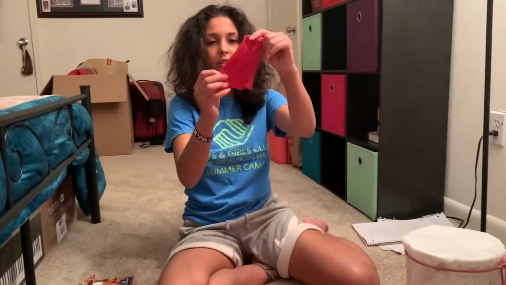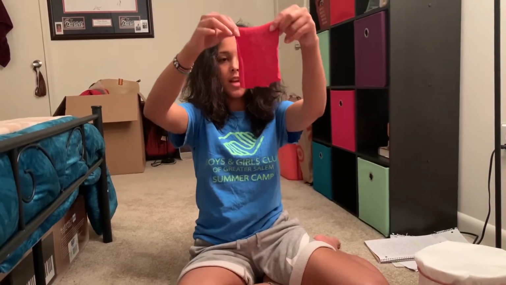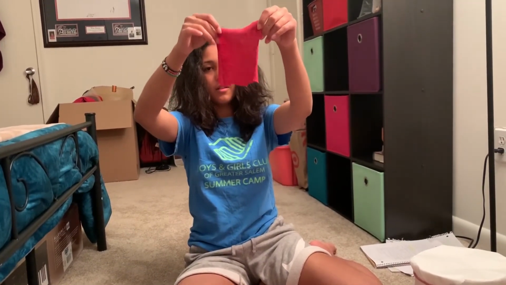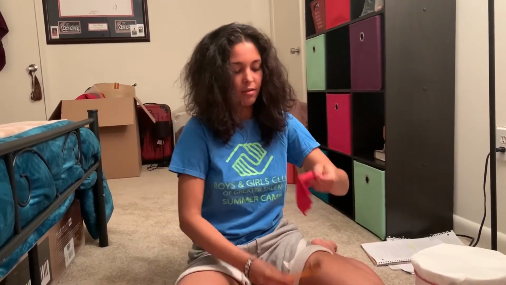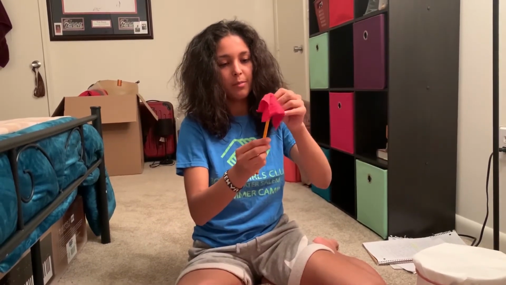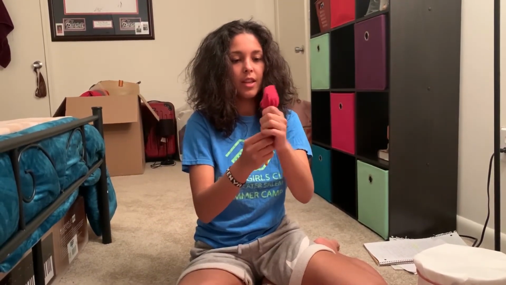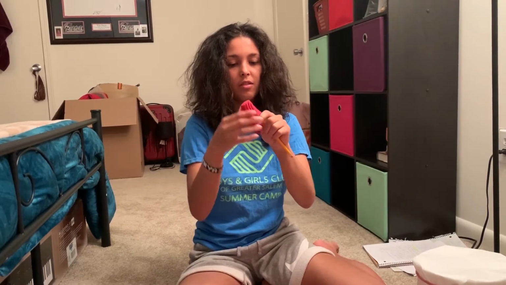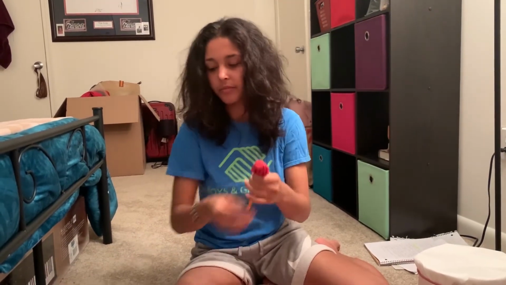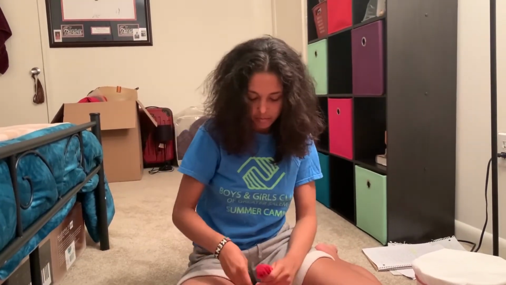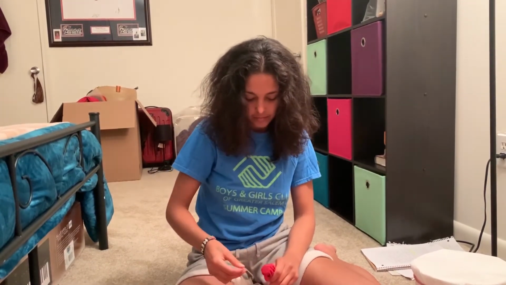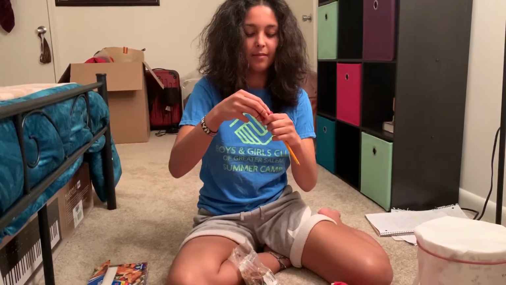Okay, my cloth is cut. As you see, it does not have to be perfect. As long as it wraps around like this, that is good enough for us. And I'm gonna put another rubber band on to make my cloth stay.